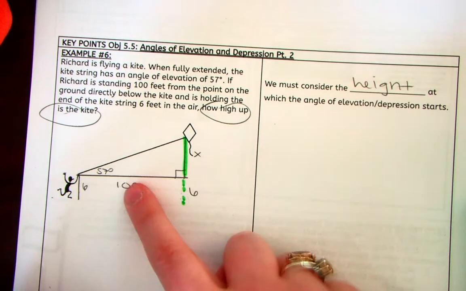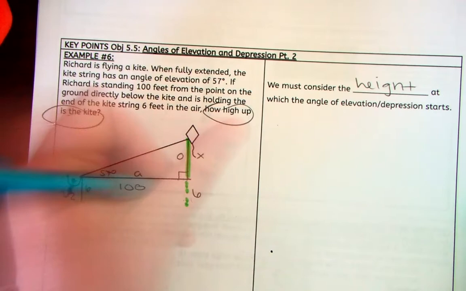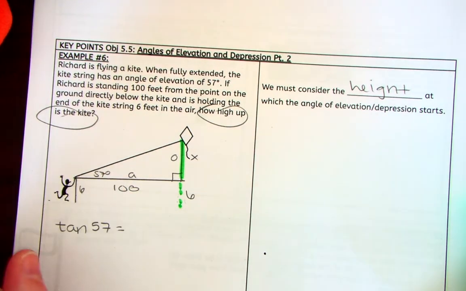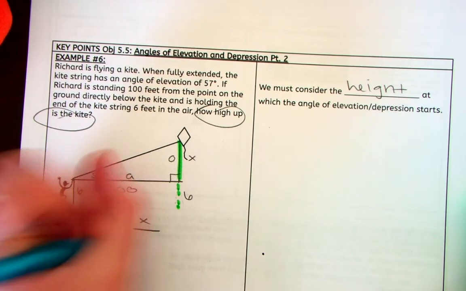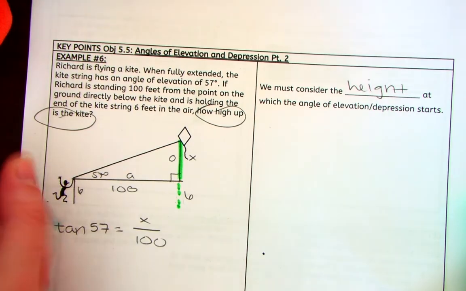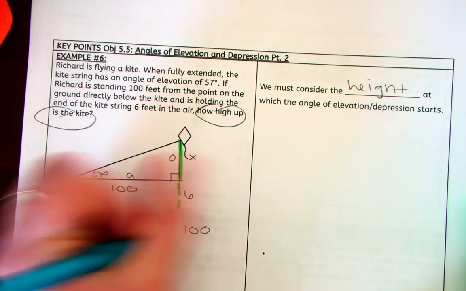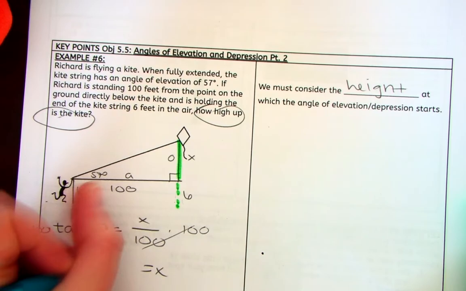So I'm going to solve for this distance using my SOHCAHTOA. This is opposite, that's adjacent. So again, we're dealing with tangent of 57, because that's opposite over adjacent, equal to x over 100. Now to solve, I'm going to multiply both sides by 100. So I'm going to get x equals 100 times the tangent of 57.